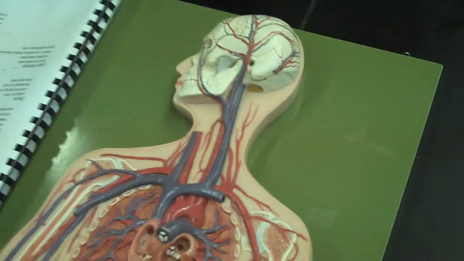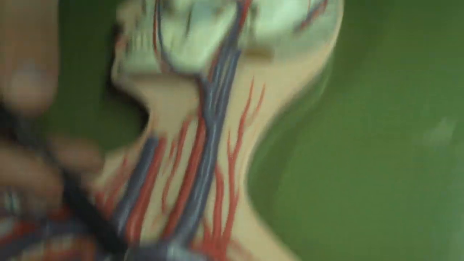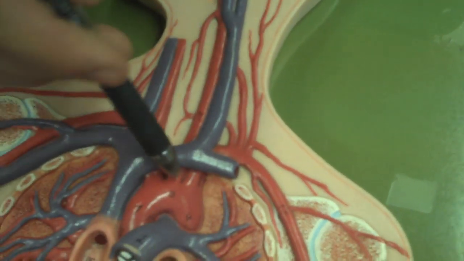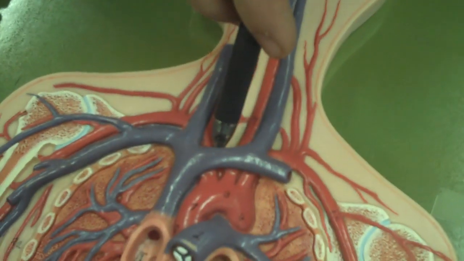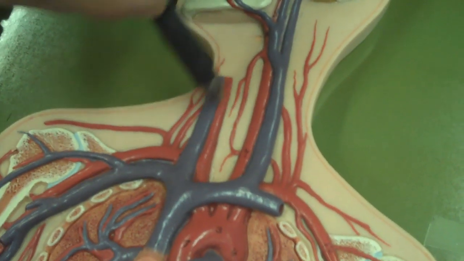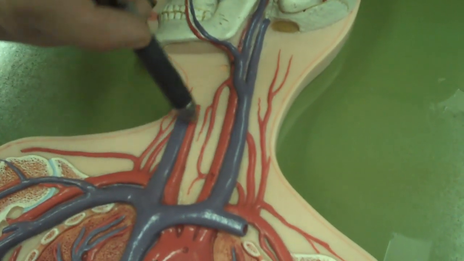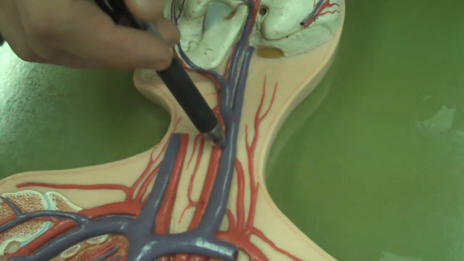Alright, so now we're getting up into the head and neck. Coming off of the heart here is the common carotid artery. And then also coming off of the brachiocephalic trunk over here is another common carotid artery. So we have two common carotid arteries heading up to the neck.